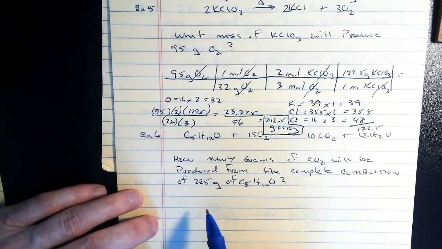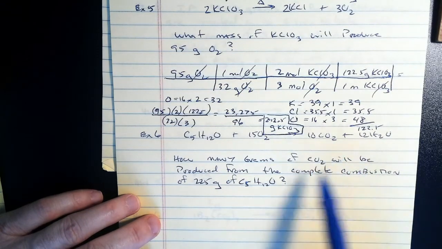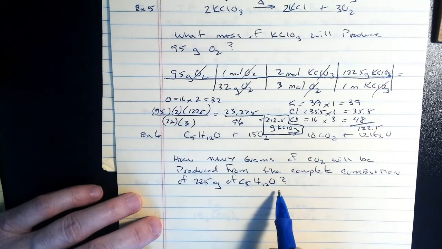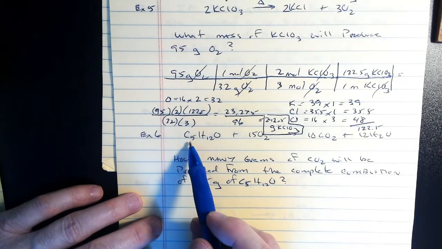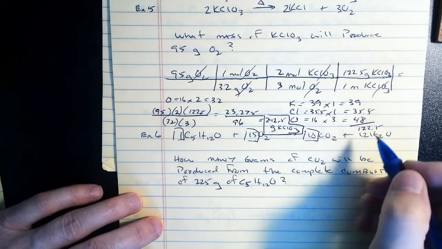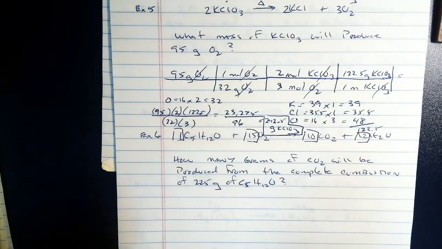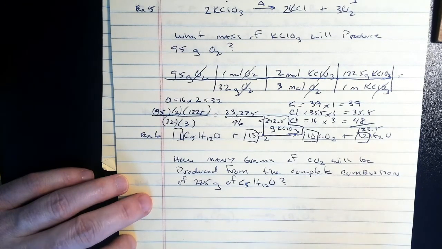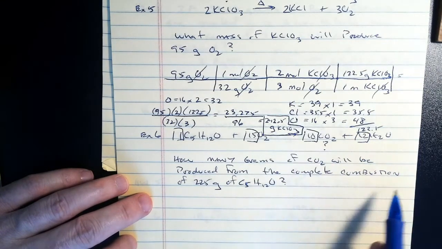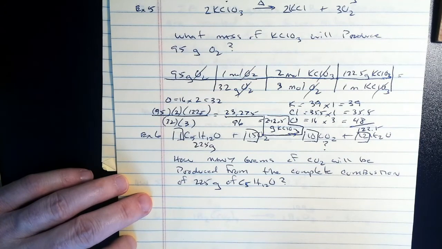Okay, so here, how many grams of CO2 in this combustion problem would be produced from the complete combustion of 225 grams of C5H12O? So we see we've already done this. We have a 1 here, 15 here, 10 here, and 12 there. I almost left it for you guys to balance, but no, we'll go ahead and take it as is. And so we've got the question mark over here by how many grams of CO2 will be produced from the complete combustion of 225 grams of C5H12O. All right, mass.